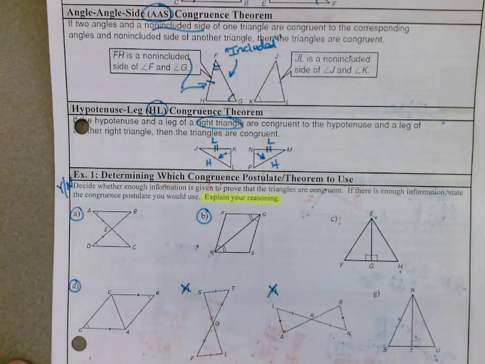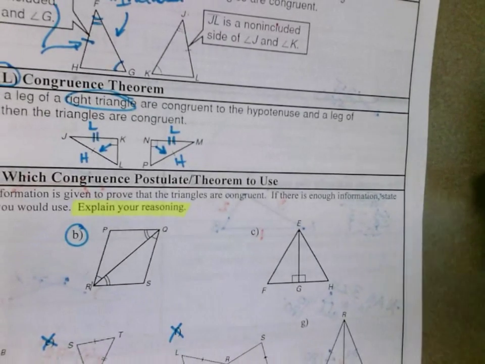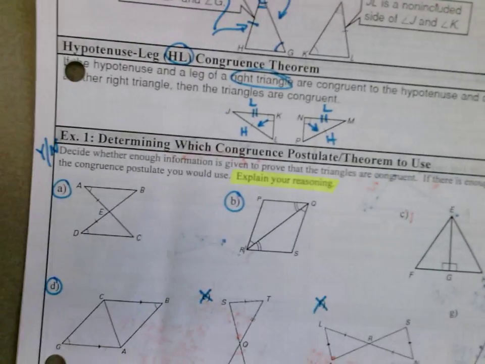All right, example A. Let's do this. I'm going to try to zoom in a little bit, not so sure how to do it. Hey-o! With this camera, so please be patient.